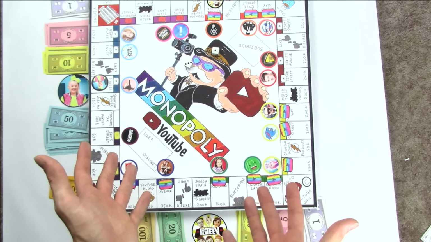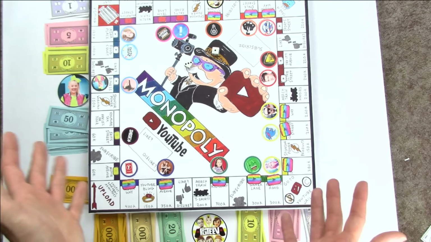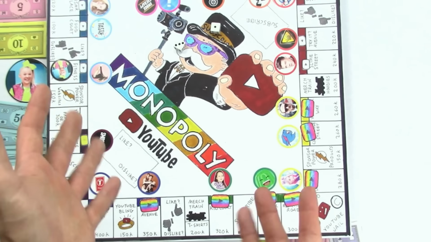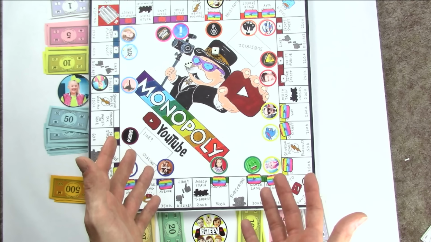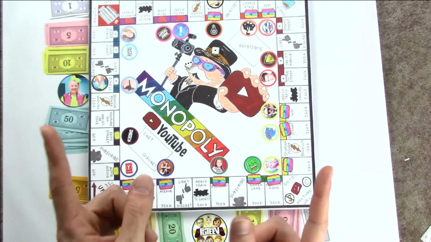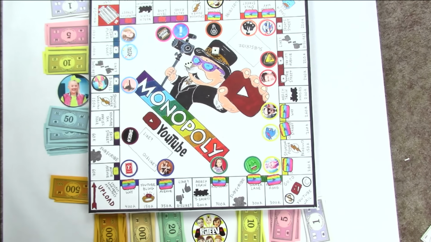Well, this is it. This next round is the end game. It determines who the ultimate Monopoly winner is. So, here it goes. Our winner is, in 3, 2, 1.